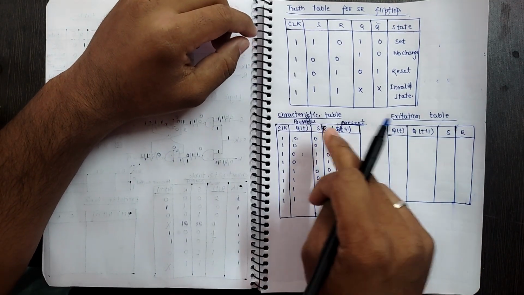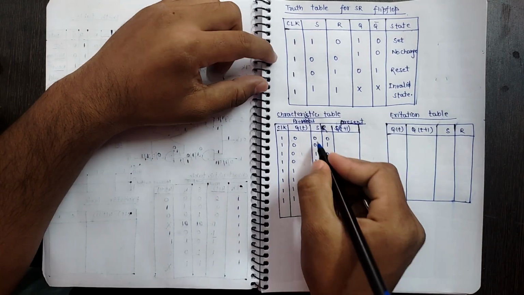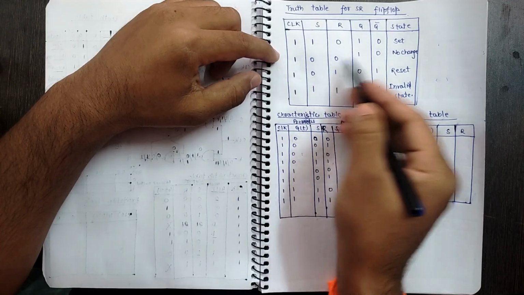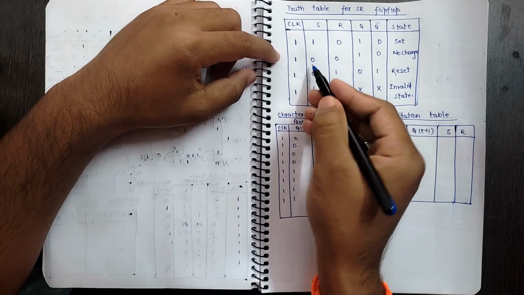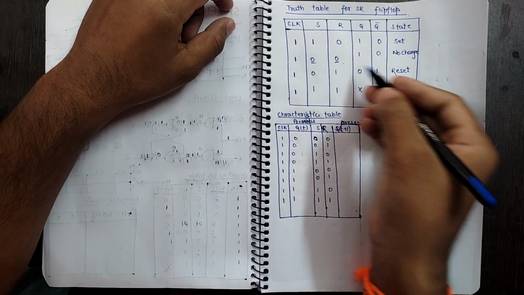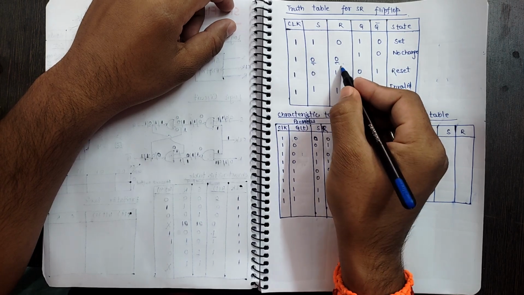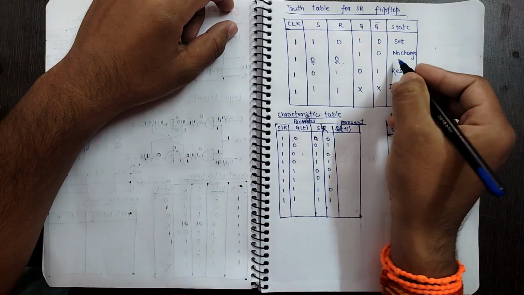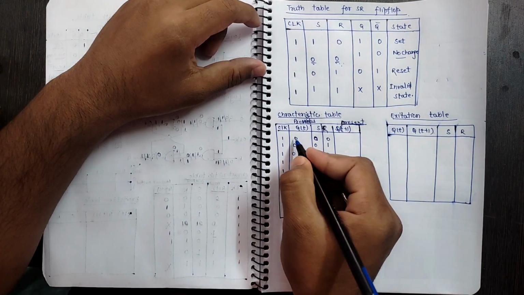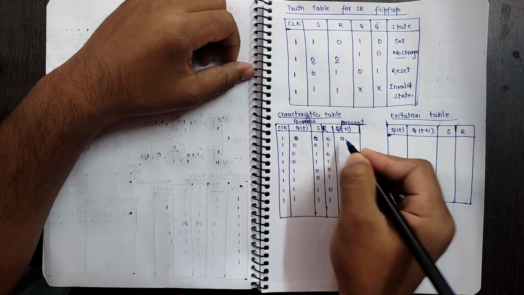Now we will match the S and R values to this truth table to get the present value. Here we have S and R values as 0 and 0. Where can we find 0 and 0 as S and R in this truth table? It is here. This truth table says that if we take 0 and 0 as S and R, with clock as 1, we get no change. No change means it will be the same as the previous output. Here our previous output is 0, so we write previous output, no change.